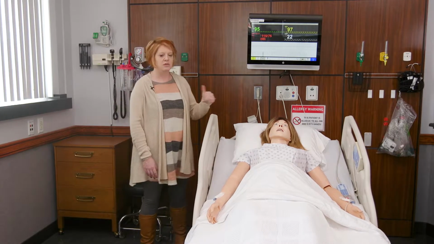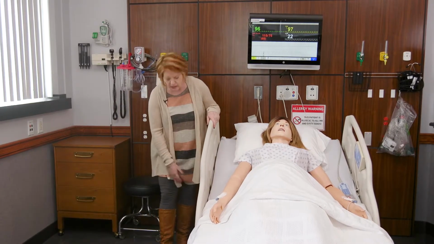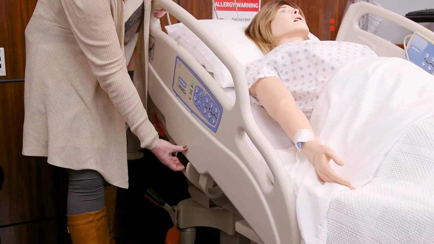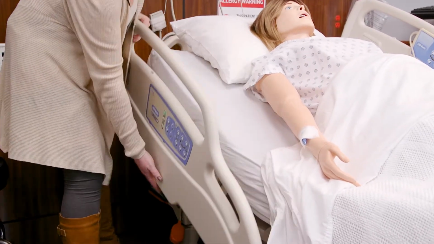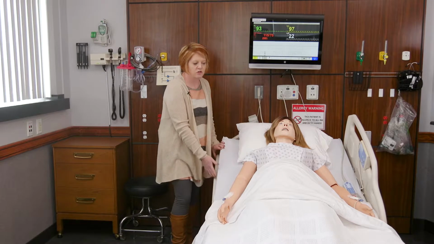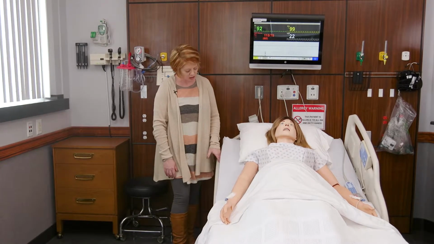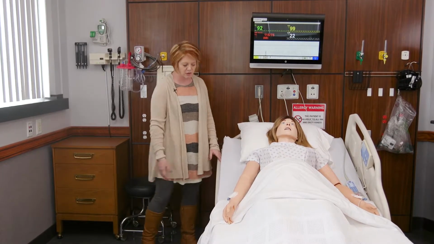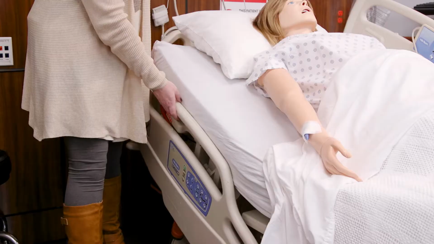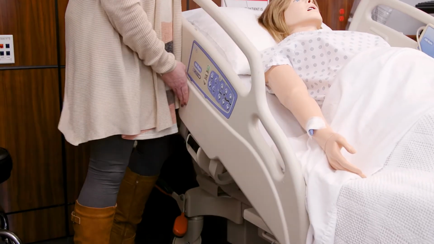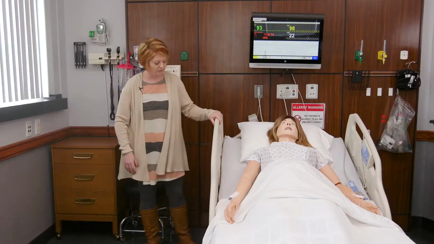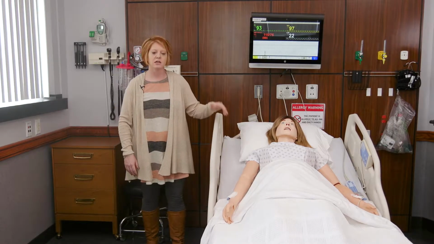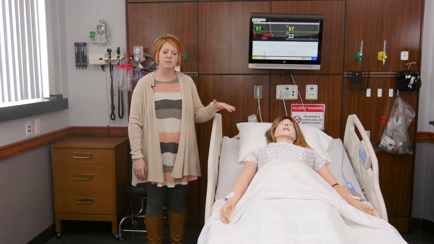The side rails come down on both sides. There's a black button here on the side that you will pull up, and you can drop the side rail so you can get to your patient in a more easy position. And then to put your side rail back up before you leave your patient, you just take the side rail and pull it up until it snaps, and just make sure it's secure, and that is the same way that you would do it on both sides of the bed.